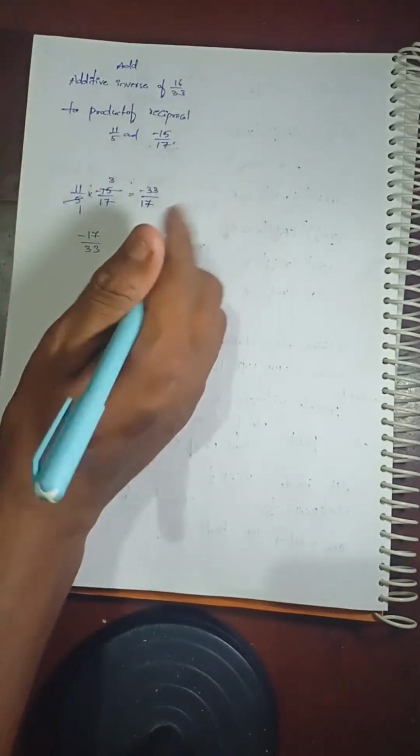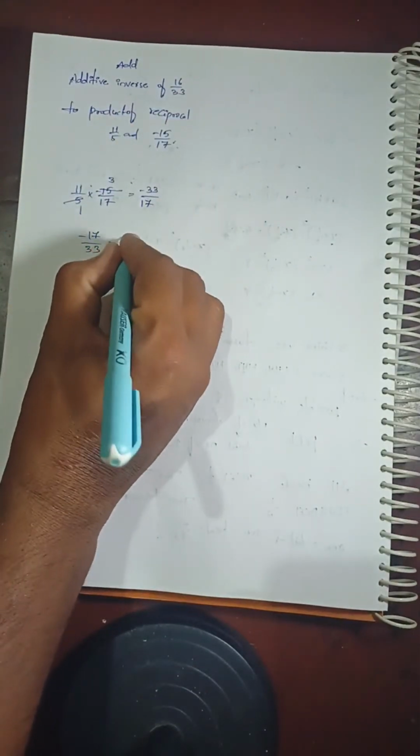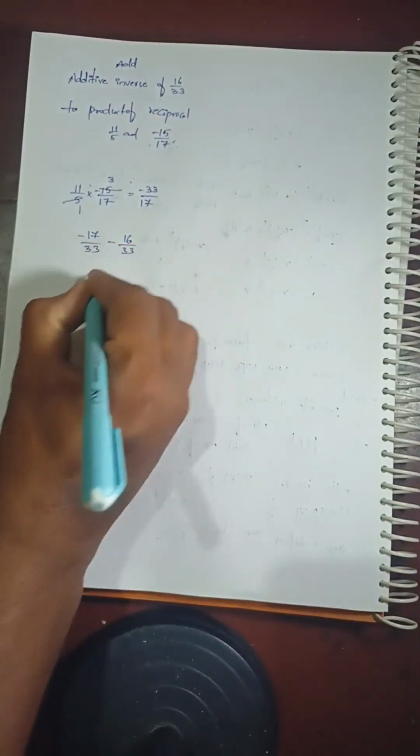First we are going to do the product, 11 by 5 into minus 15 by 17. 5 ones are 5, 3 5s are 15. We are going to get the answer minus 33 by 17. Now for this number we are going to write its reciprocal, minus 17 by 33. So this is the additive inverse plus, we are going to write minus 16 by 33.